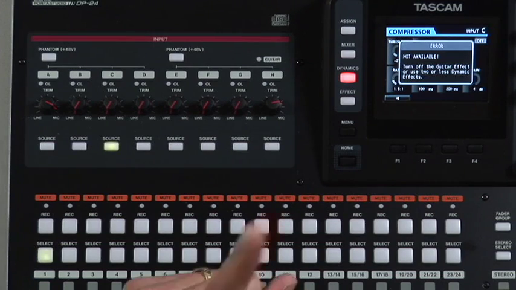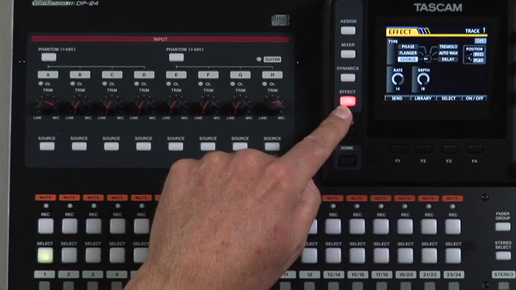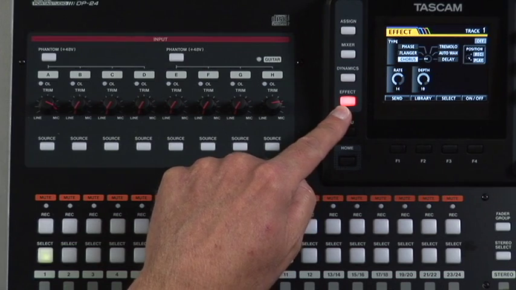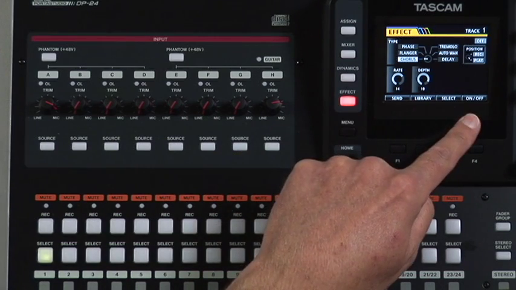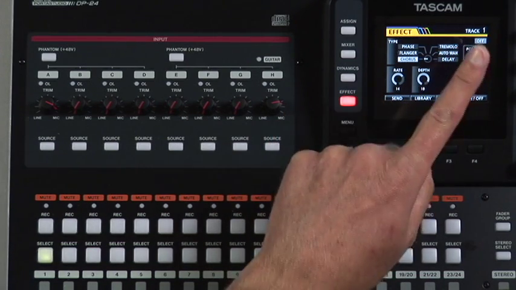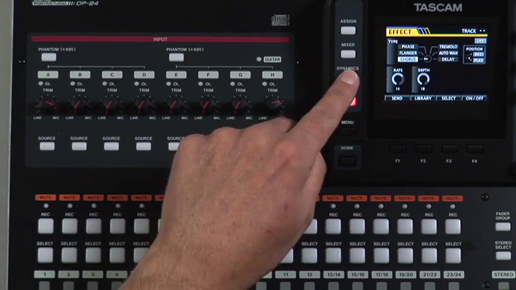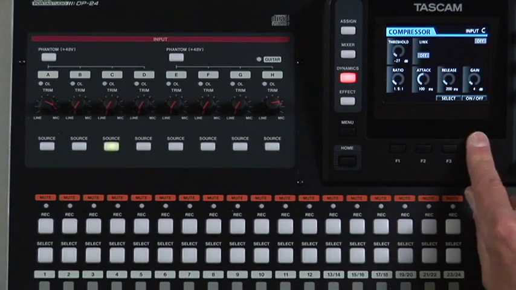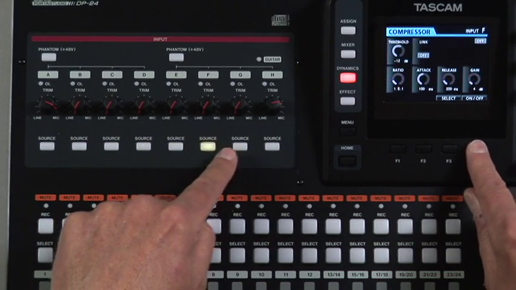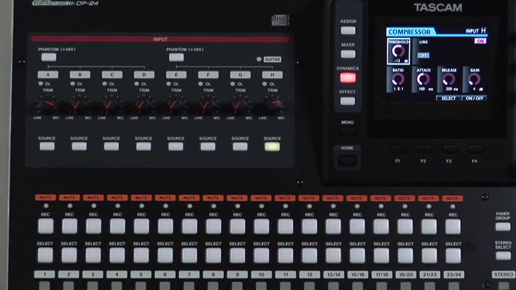What's the deal? Well, here's the trick. We'll go back to effects here, and you'll note that the guitar effect is turned off, but here's the trick. You gotta have nothing selected down here. Now, if you go back to dynamics and go back to C, you better turn them on. In fact, you better do that to all of these guys right there.